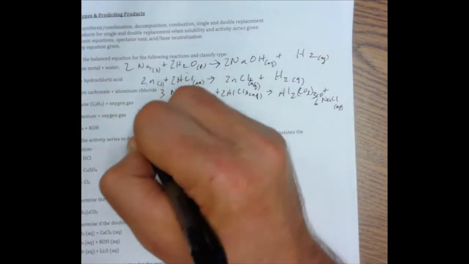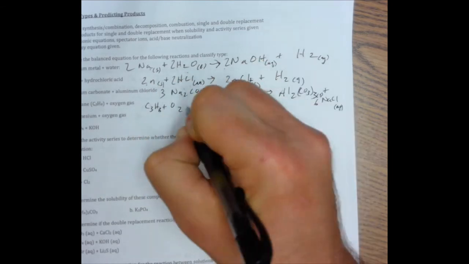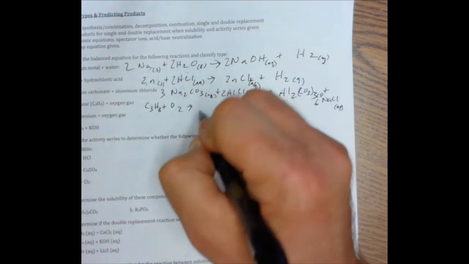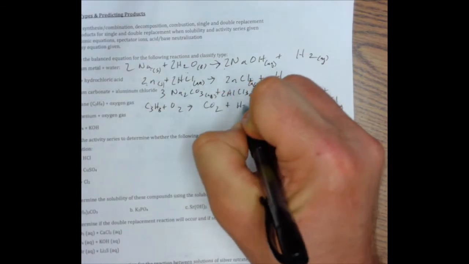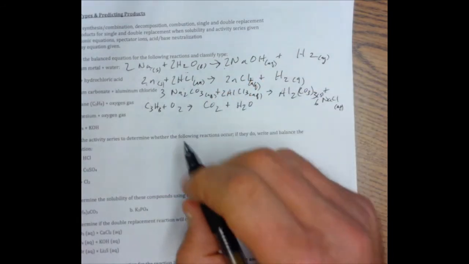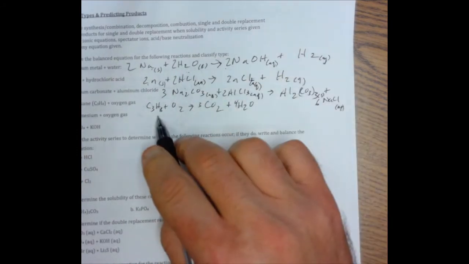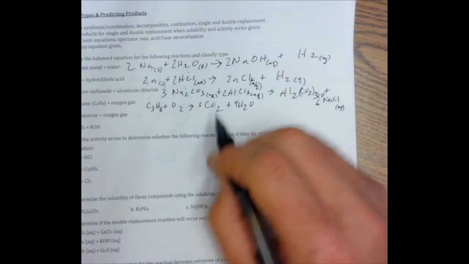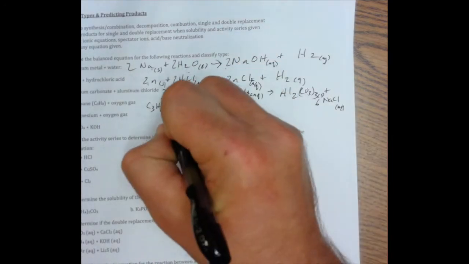Propane plus oxygen, C3H8 plus O2. That is combustion. Combustions always make CO2 plus H2O. If it's complete combustion, we need a 3 there, a 4 here. So that's going to give us 6 plus 4 oxygens, that is 10, so we'll need a 5 there.